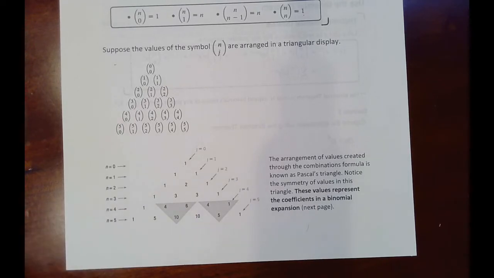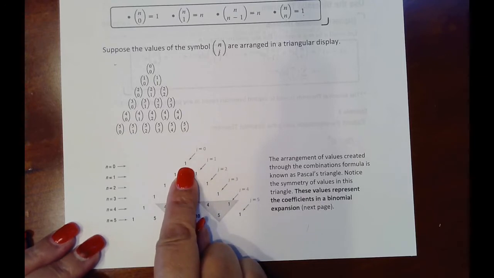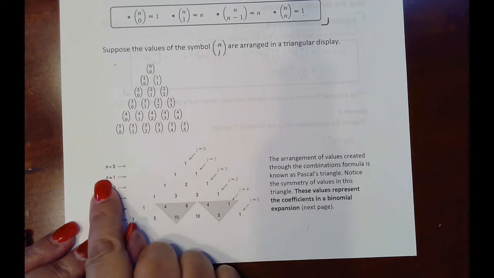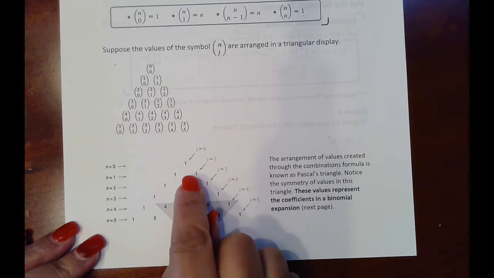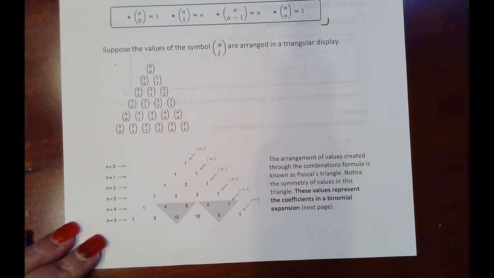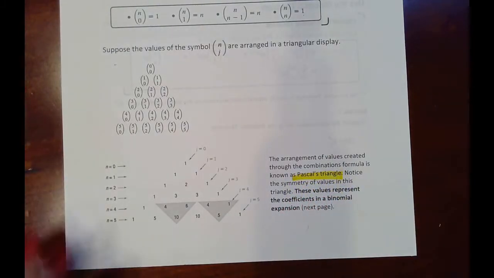You can grab these values, like for instance, if you were going to put this into your calculator, 0 over 0 using the combinations formula, you would get a 1, and you could grab it from there. If you were going to do 1 over this j value right here, 1 over 1, you would be getting a value of 1 also. So it's up to you if you want to use the Pascal's triangle to get these values, or you can use the nCr key. Okay, but I did want to just remind you of Pascal's triangle.